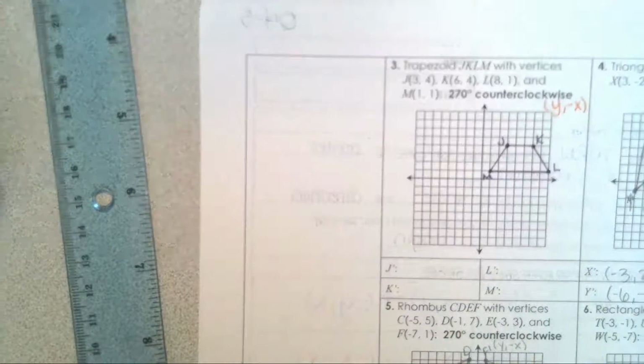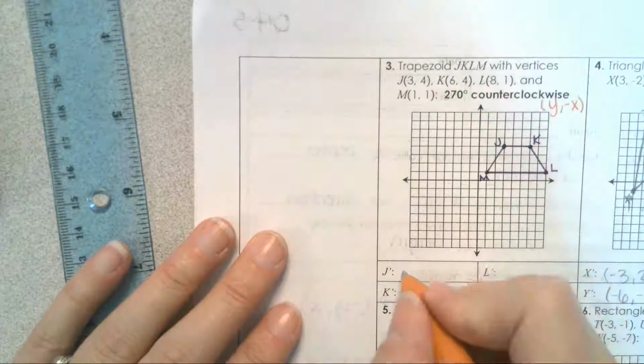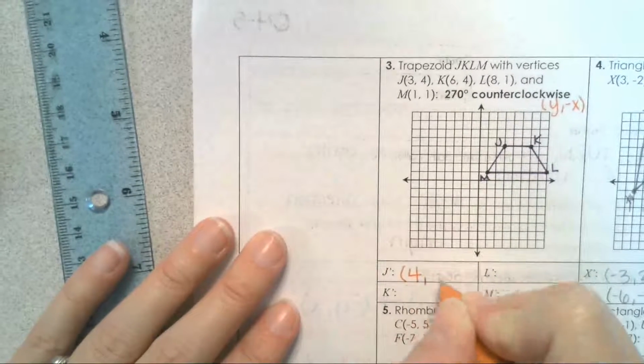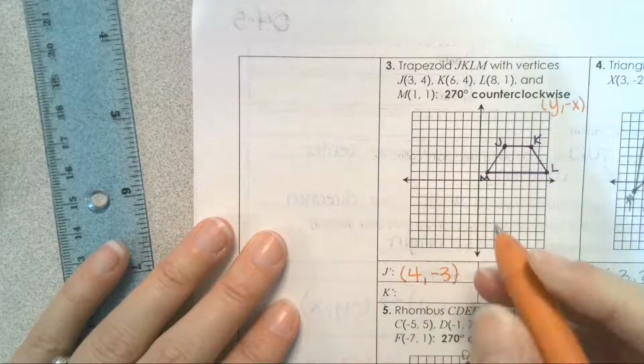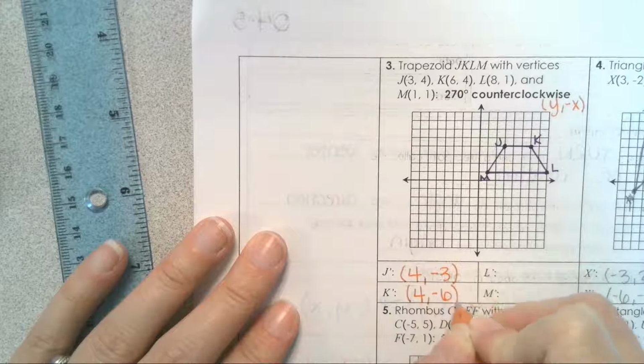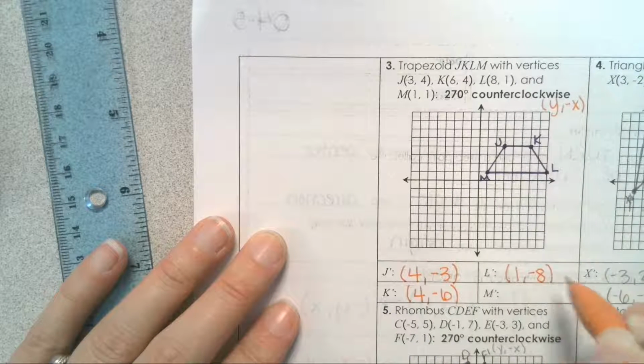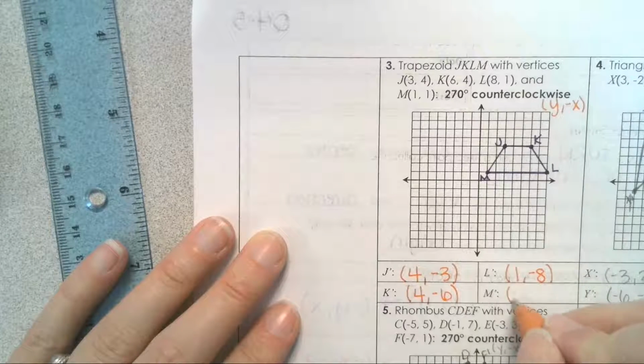Okay, now using my rule, we're going to end up at y, negative x. So J prime, y is 4, and then negative x will be negative 3. K prime is going to end up at 4, negative 6. L prime will be at 1, negative 8. And M prime will be at 1, negative 1.